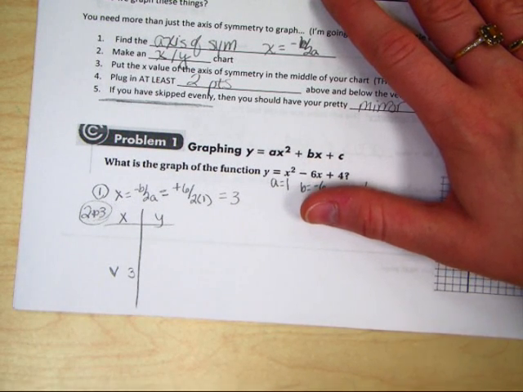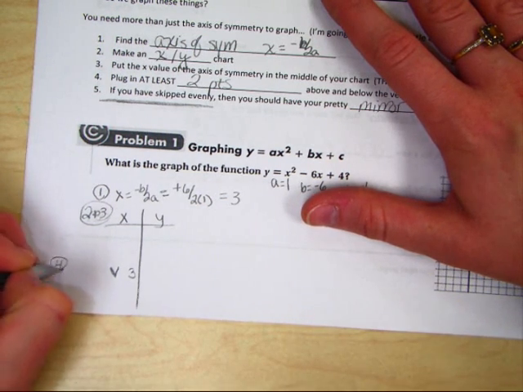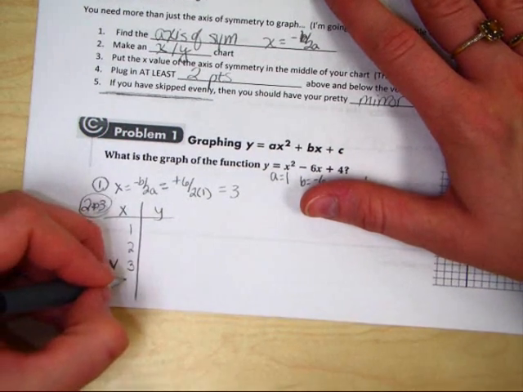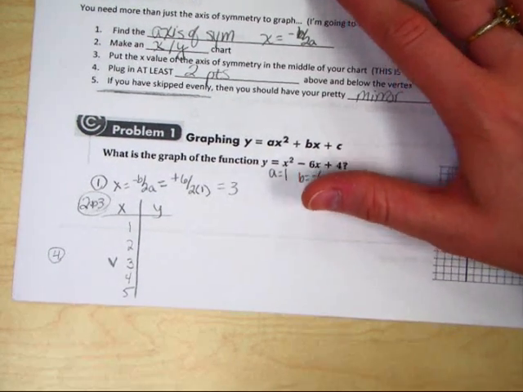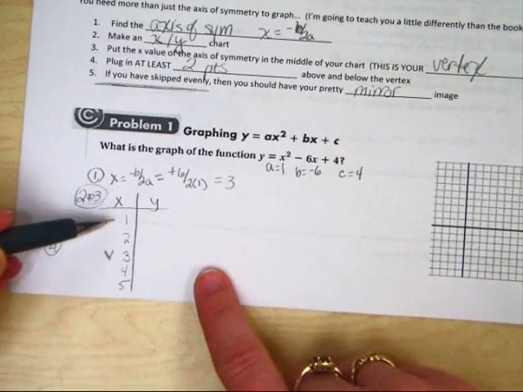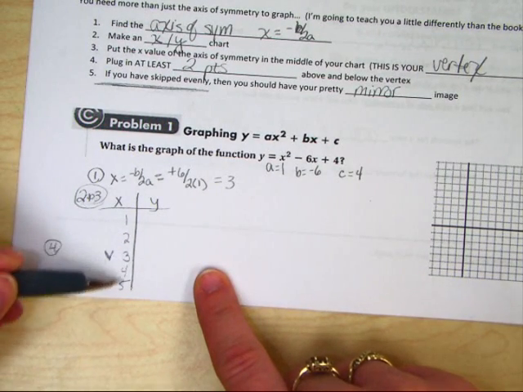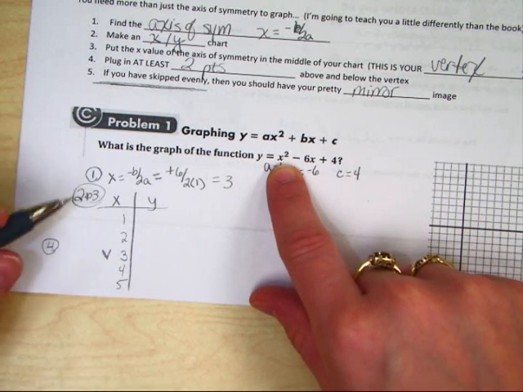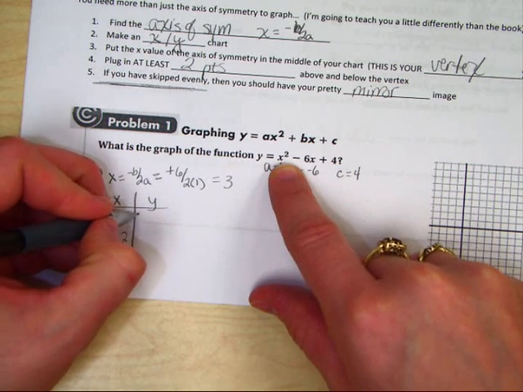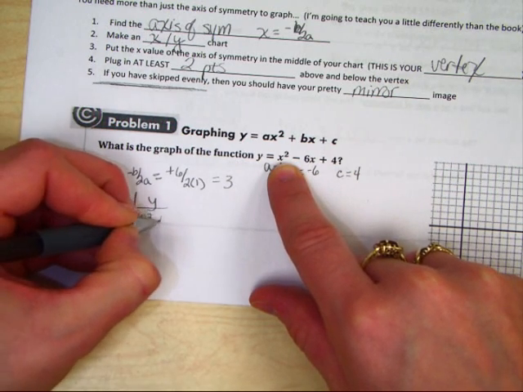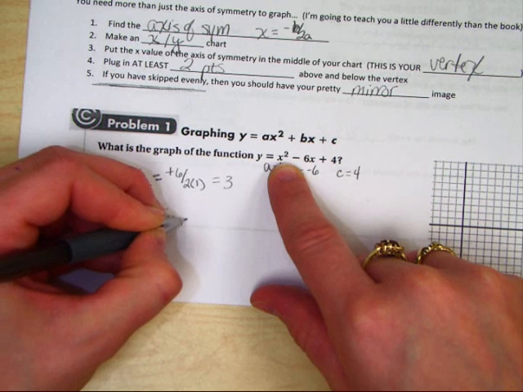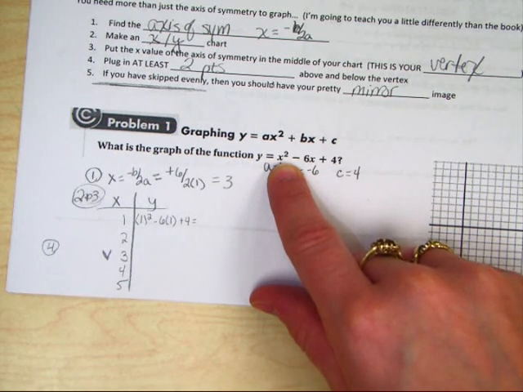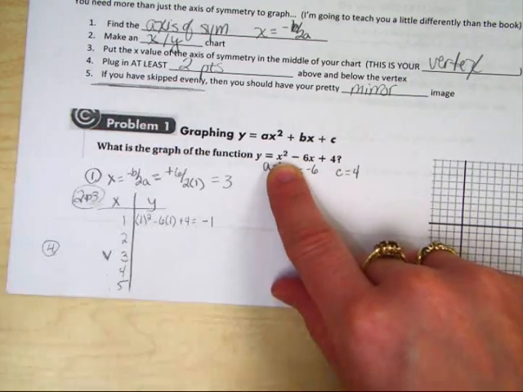Step 4, plug in. Okay, so step 4 is on your chart. Plug in some numbers smaller than 3, like 2 and 1. Plug in some numbers bigger than 3, like 4 and 5. Now we're going to have to plug all of these in. Are you ready? This is your equation, y equals x squared minus 6x plus 4. Let's plug in 1. So we're going to do 1 squared minus 6 times 1 plus 4. 1 squared is 1, minus 6 is negative 5, plus 4 is negative 1 at the end.